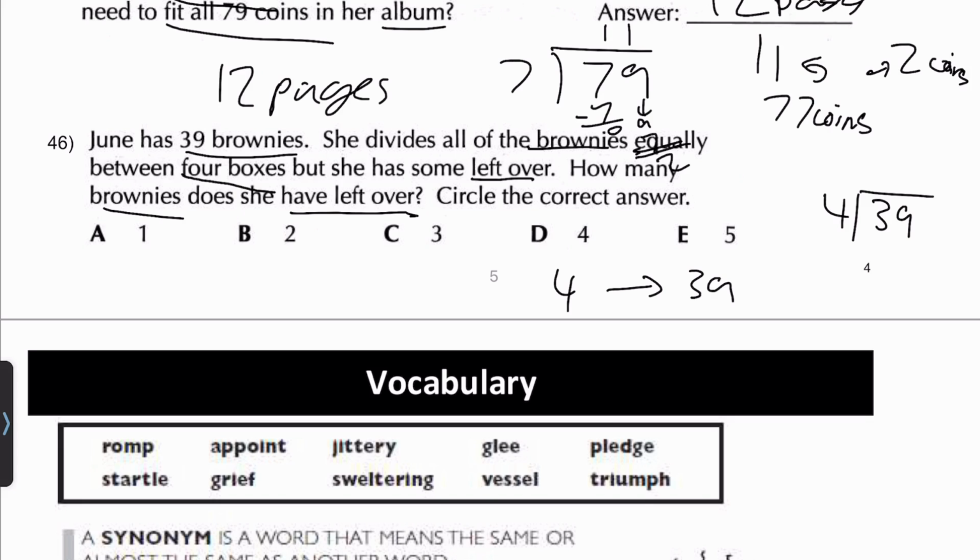How many times does 4 go into 39? 9, sorry. That gives you 36 with a remainder of 3. And usually, what you'd do, if there's a number around here, you'd bring it down and you'd carry on the division. But there isn't, so that means the remainder is 3.